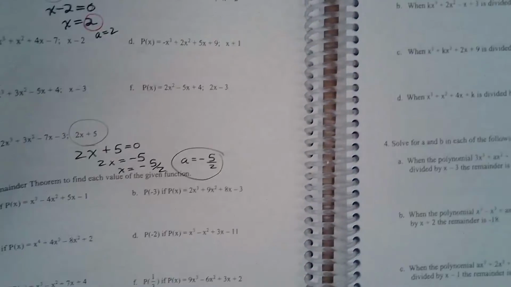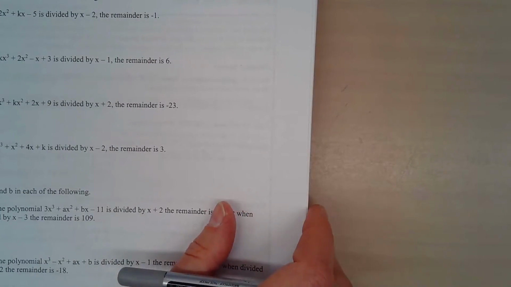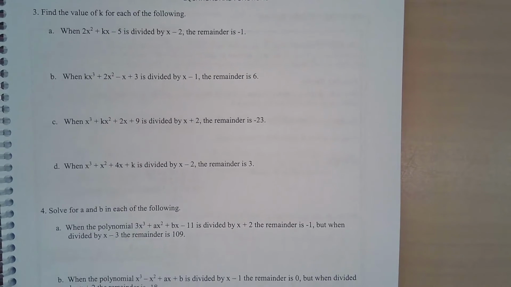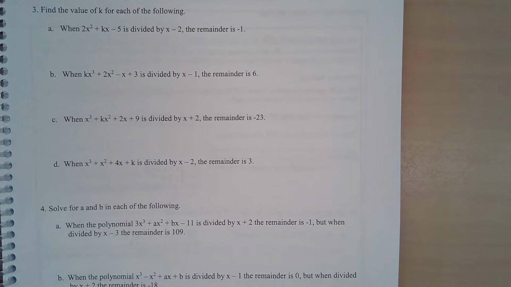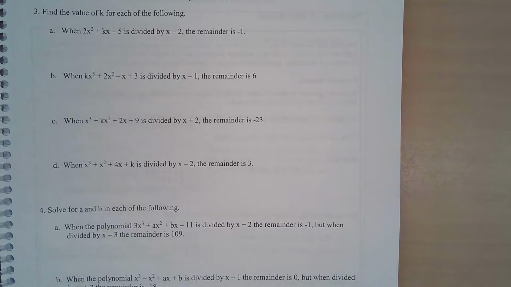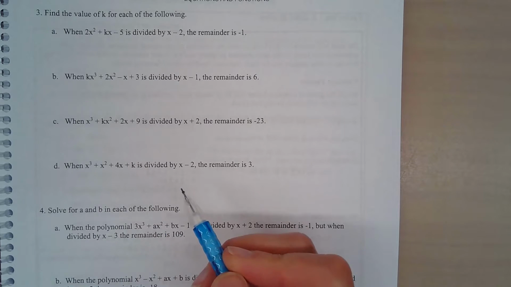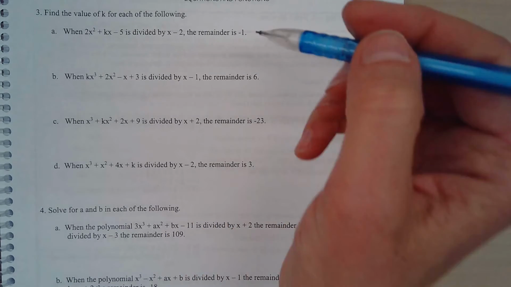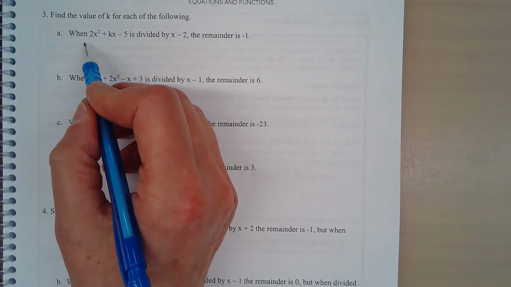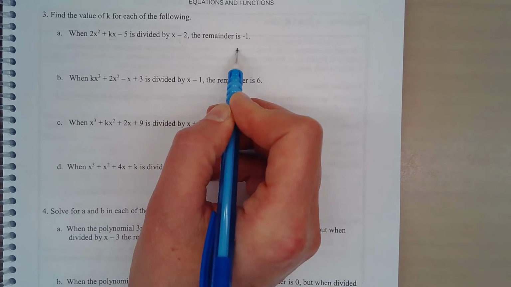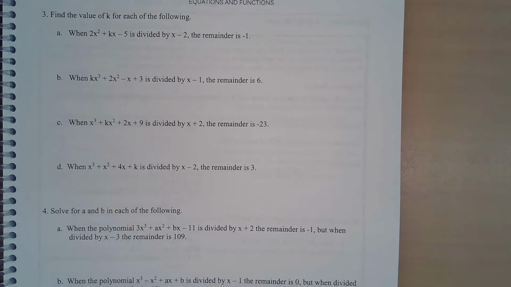So maybe let's slide over here just for something different. You can finish this homework at home, but the questions are quite repetitive. How about this? There were a couple of questions like that for homework. So let's try a couple of these too. How many people have finished number 3 already? How would you approach a question like this? It's slightly different. When 2x squared plus kx minus 5 is divided by x minus 2, the remainder is negative 1. It's kind of like a backwards question. They're giving you the remainder, and you have to work backwards and find a k value. How would I start this question? Any ideas?